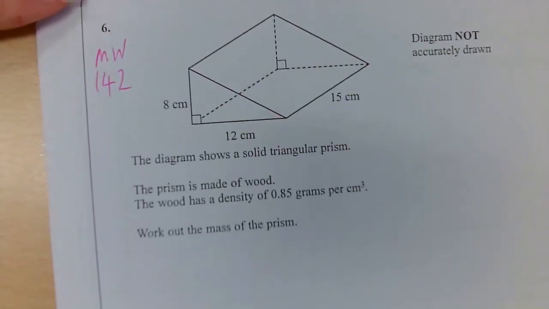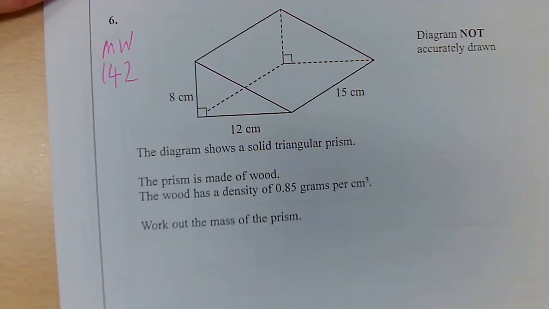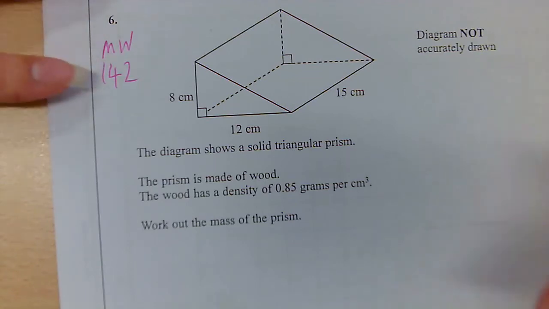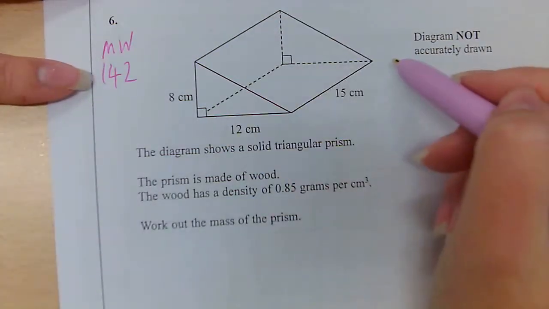Okay, the diagram shows a solid triangular prism. The prism is made of wood. The wood has a density of 0.85 grams per centimetre cubed. Work out the mass. So here's my triangular prism.